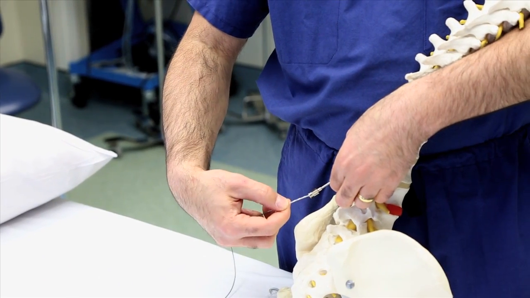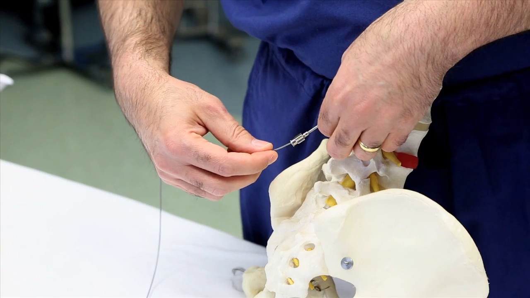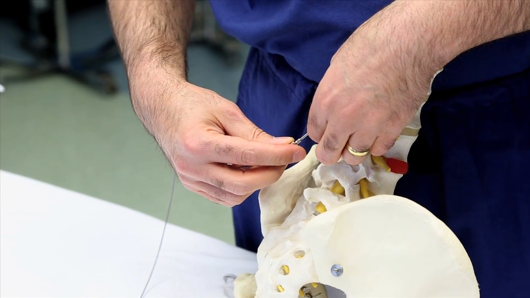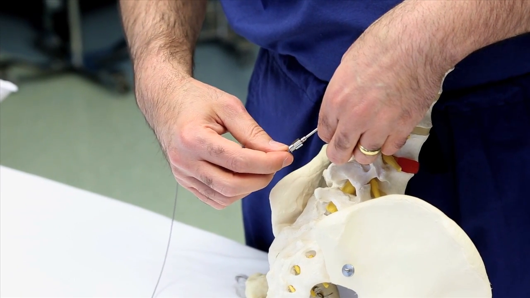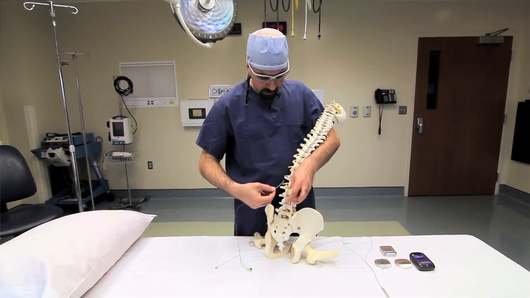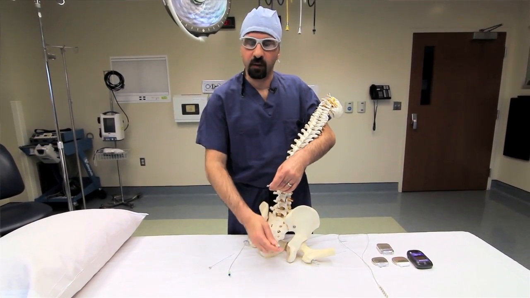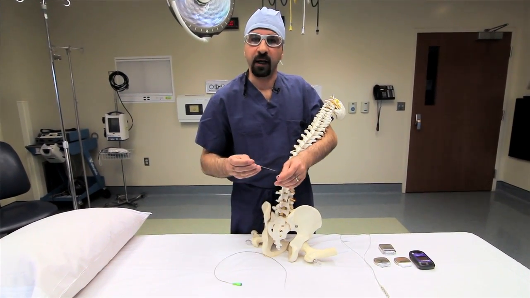We introduce the lead through the epidural needle and advance the lead up into the posterior epidural space to what we call the sweet spot. The sweet spot is a spot where, when we stimulate, it covers all the patient's painful area.